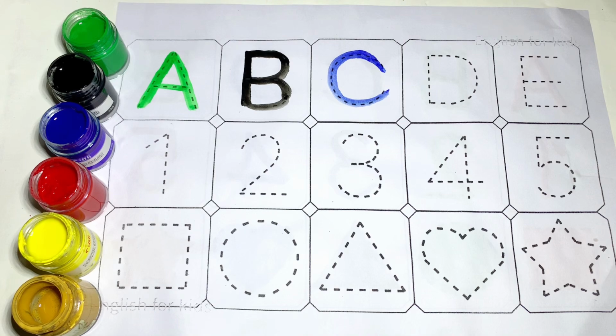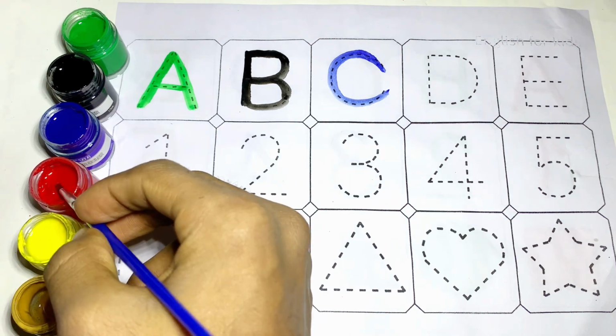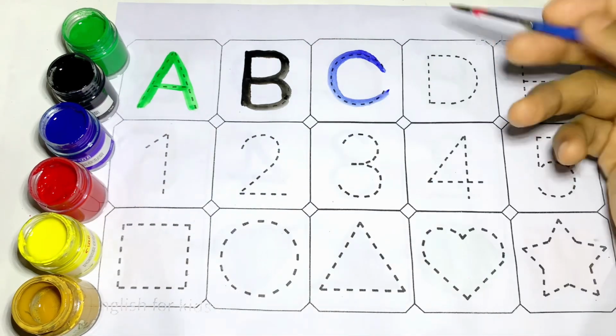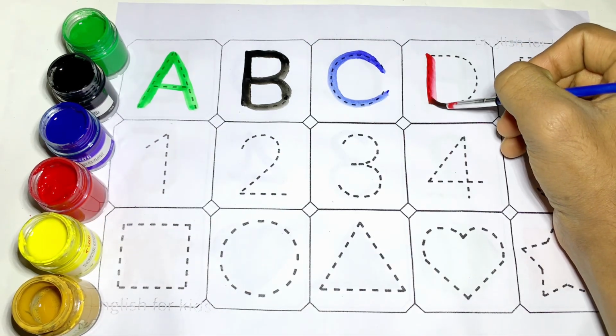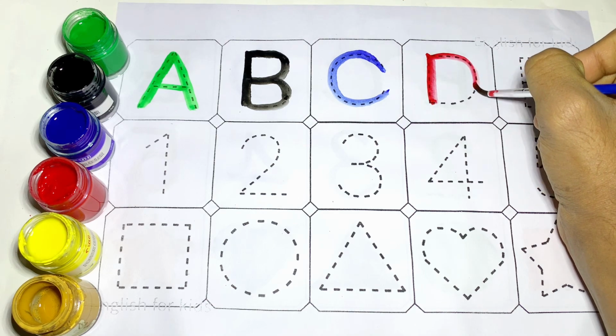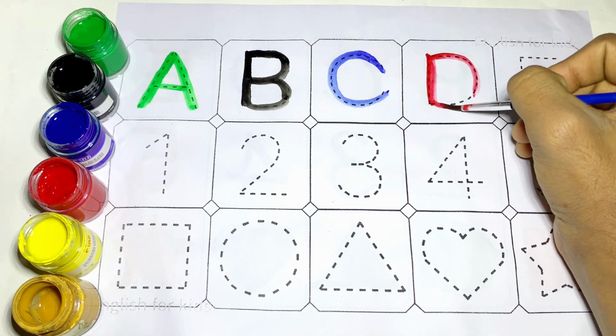Kids, now draw D. D for dog, D for doll, and use red color. The alphabets of D.